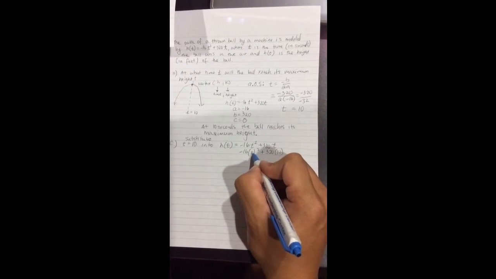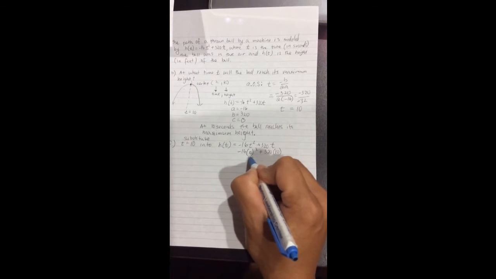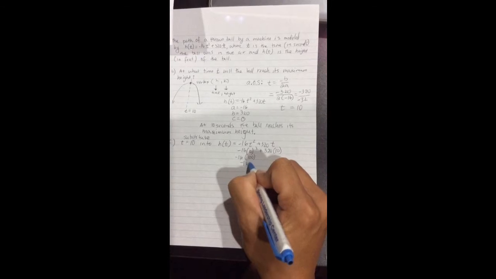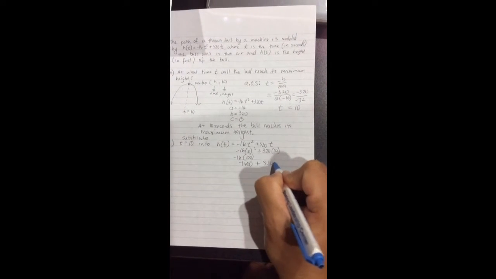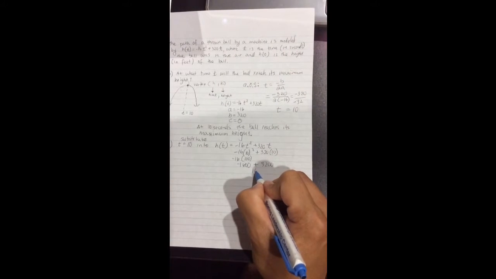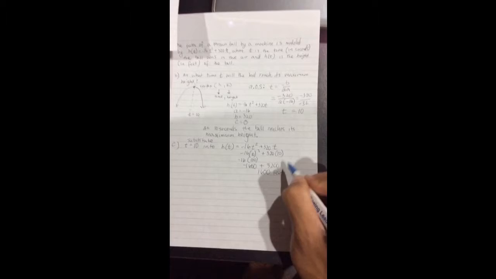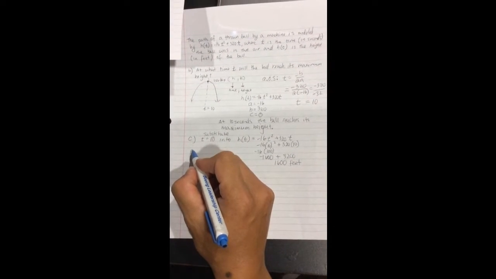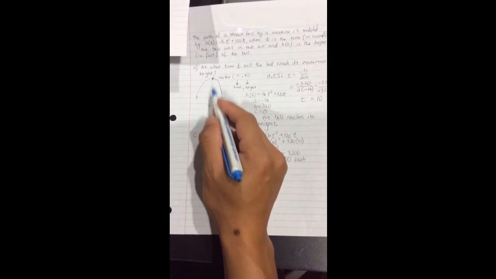You go 10 times 10, which is 100, times negative 16, negative 1600, and this is 3200. You add it, 1600, and that's in feet. So basically, the question is, how high will it be at 10 seconds?